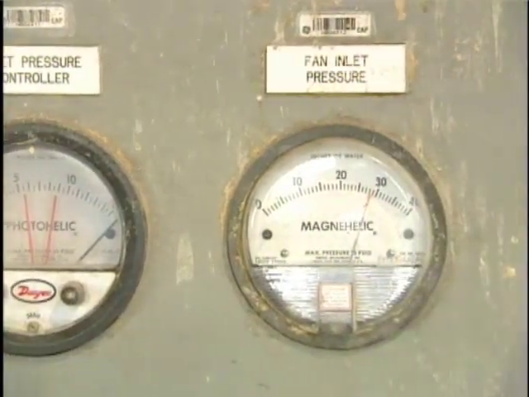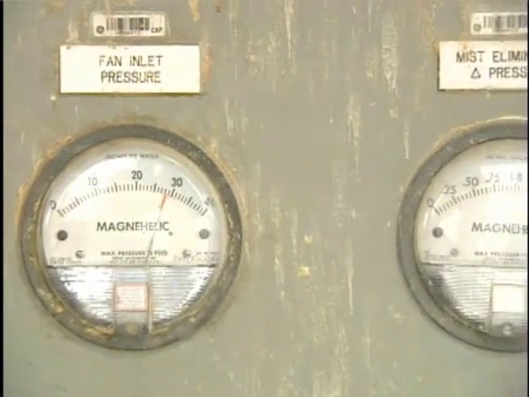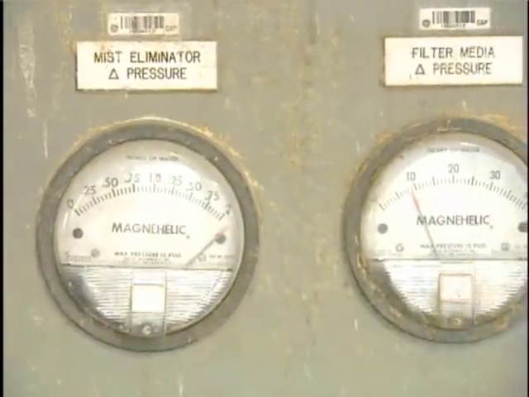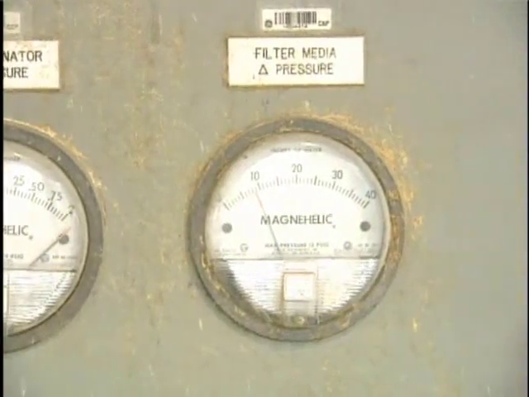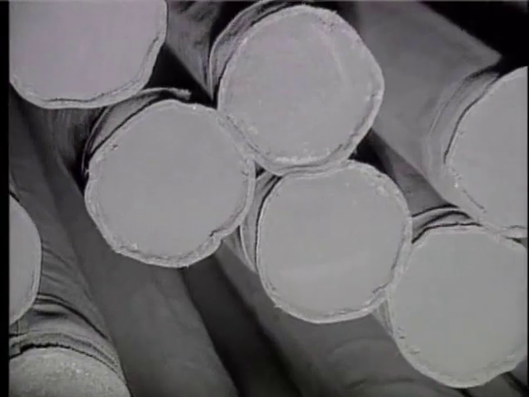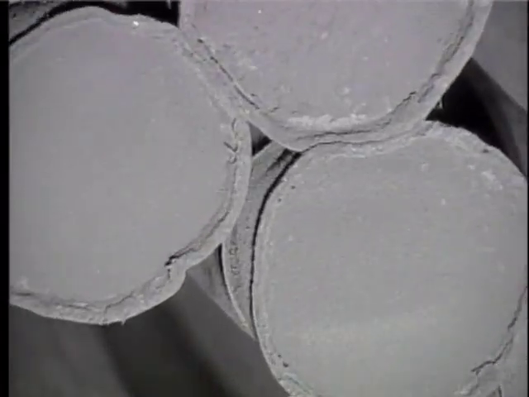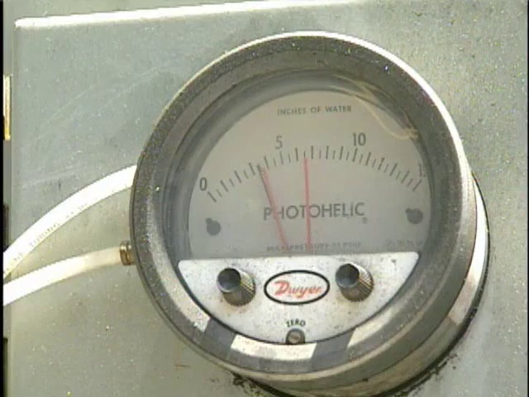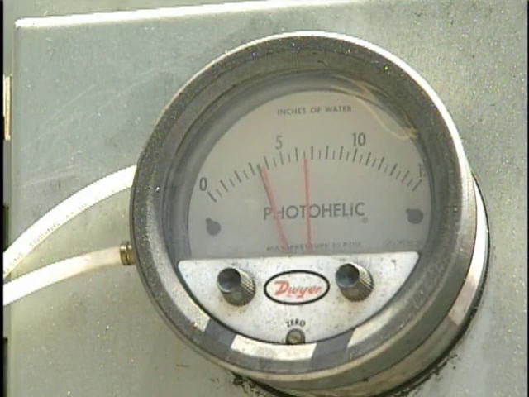Another important inspection parameter is the pressure drop across the collector and across individual compartments. Pressure drops across the collector that are higher than baseline values can be caused by undercleaning, fabric blinding, or by the blockage of bag inlets by overflowing hoppers in shaker and reverse air collectors. Lower pressure drops across the collector may indicate overcleaning.